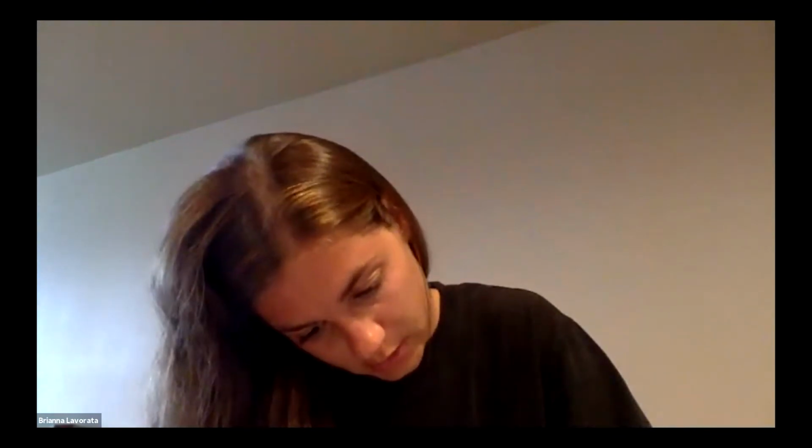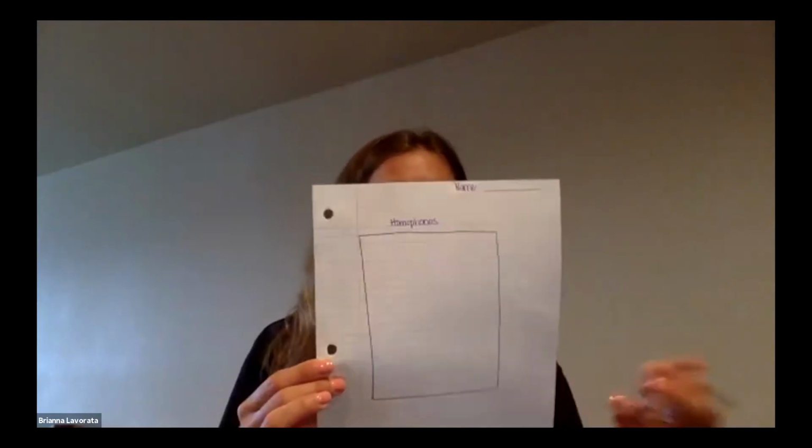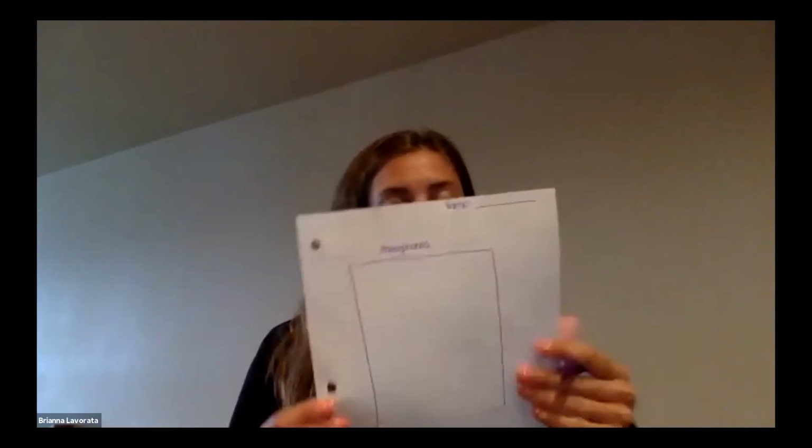Now we're going to create a chart. So we're going to have 2 columns and 14 rows. Okay, so I will show you exactly how to draw that. Right now, just make a square on your paper, just like this. Now you're going to draw one line here and one line here.